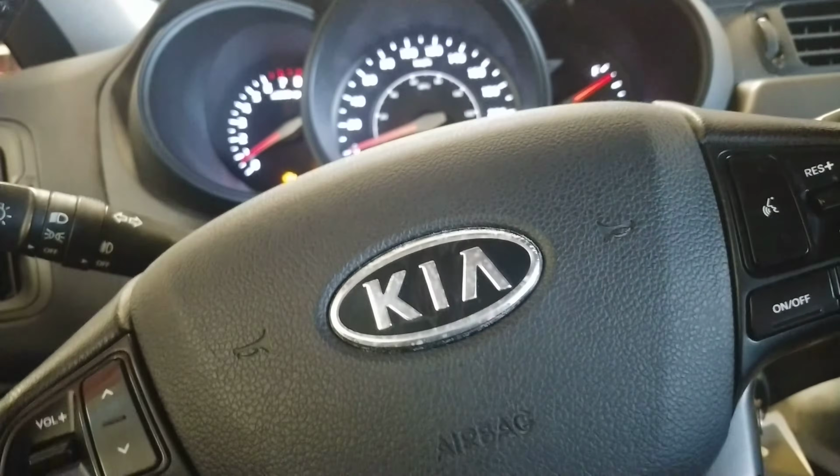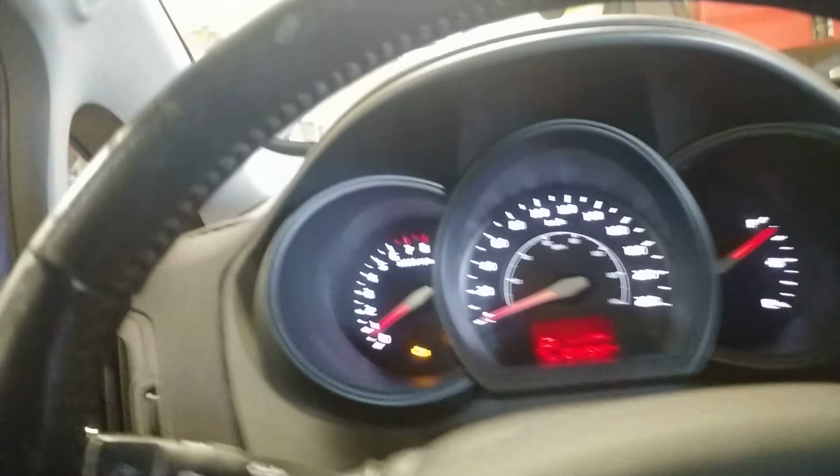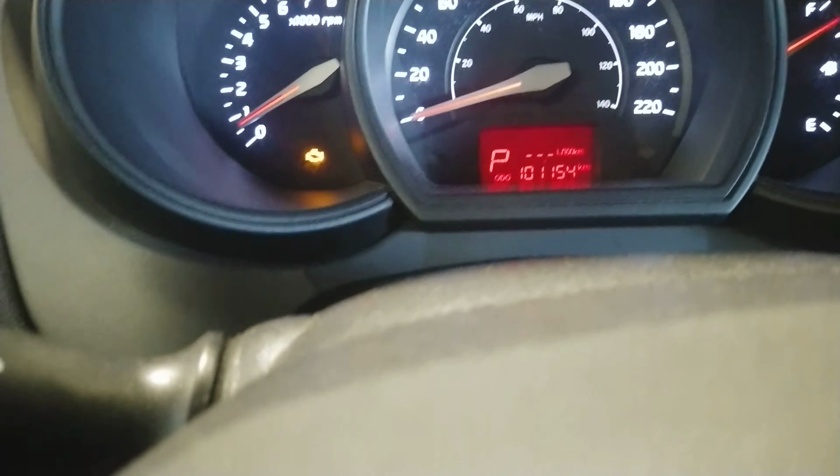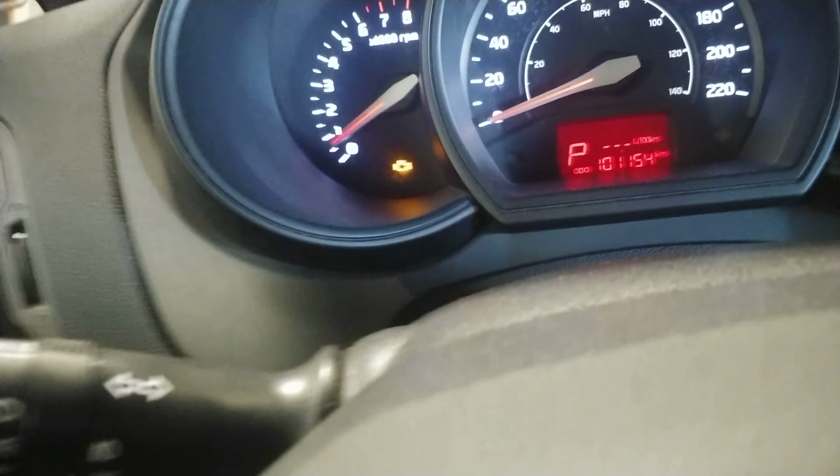Alright guys, this one is a 2012 Kia Rio with a 1.6 liter engine. The issue with this one is that there is a check engine light on. So we're going to be using the Autel for this, and we are going to scan the vehicle.